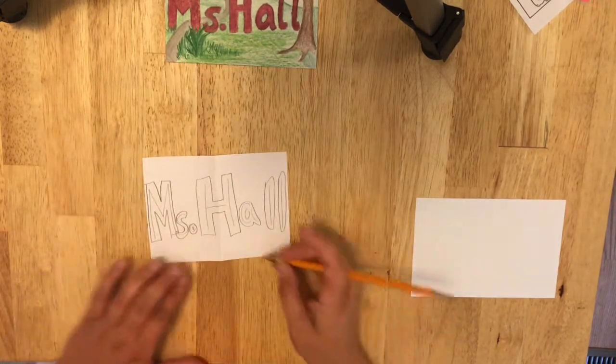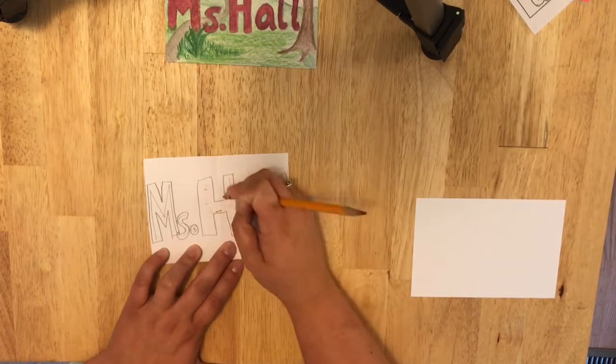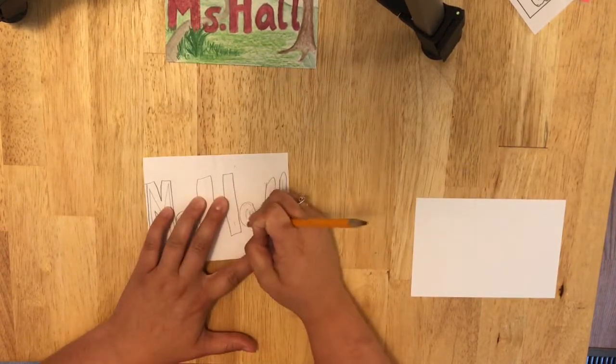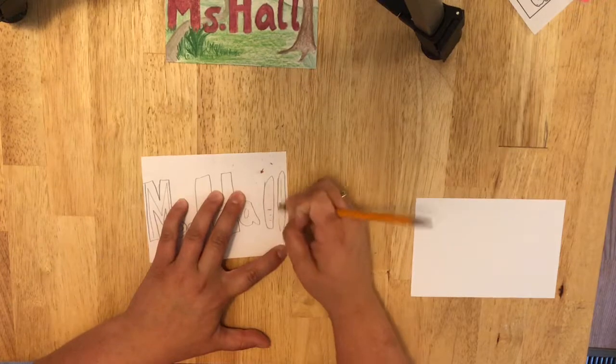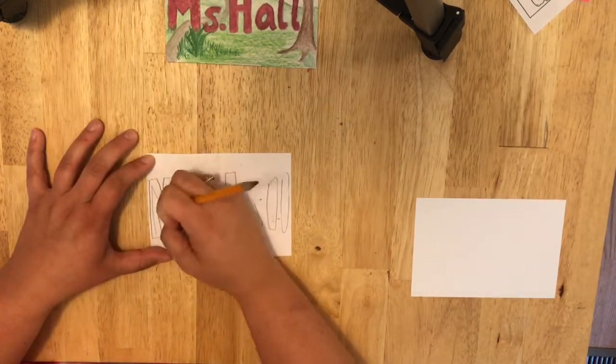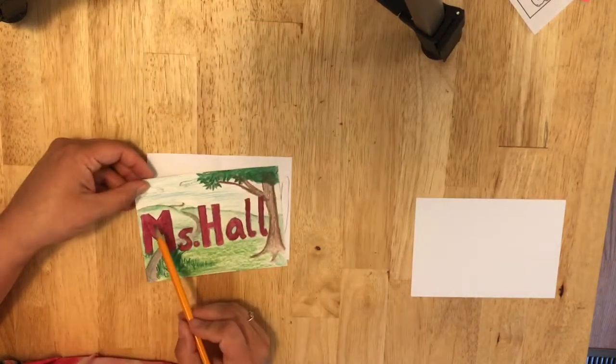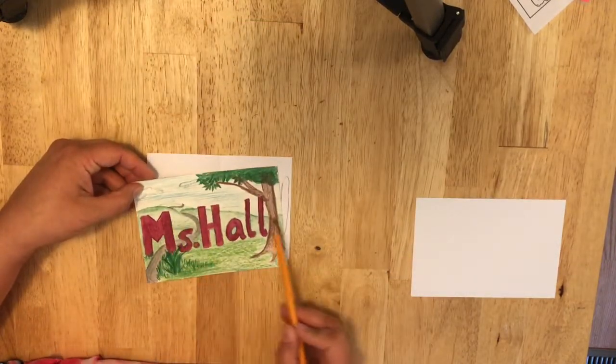Boom. Then I come back and, like I just showed you on that first letter, I erase my center skeleton. Alright, so now I have my letters all drawn in. My background, like I did here, to draw things behind the letters.